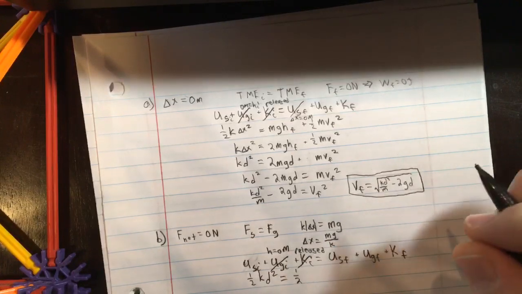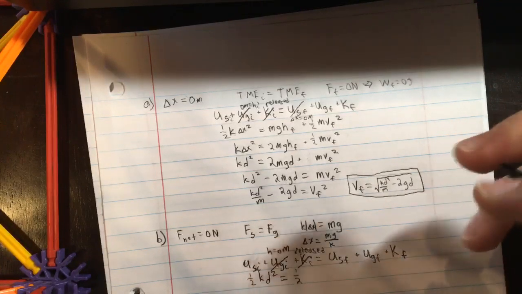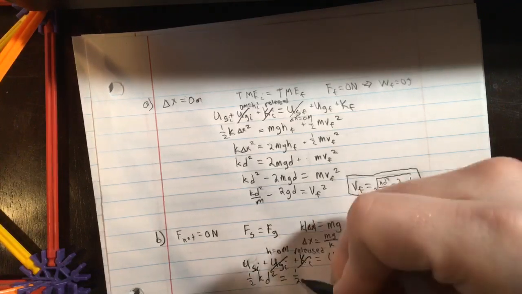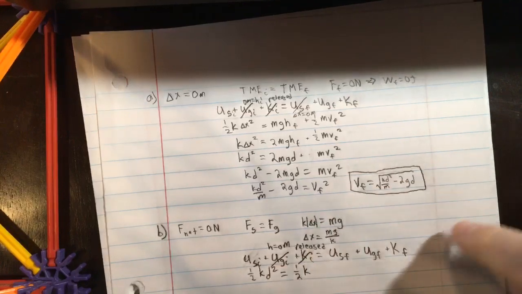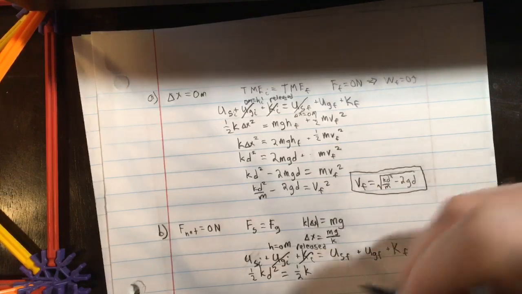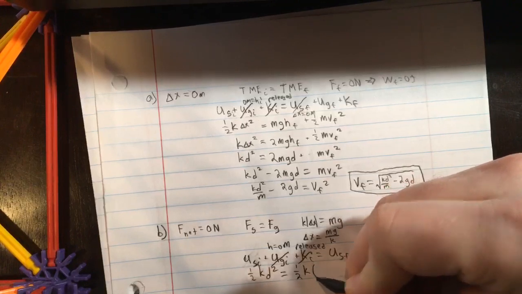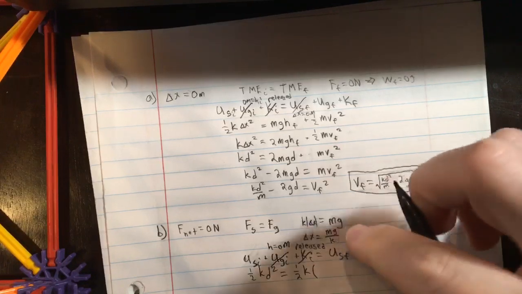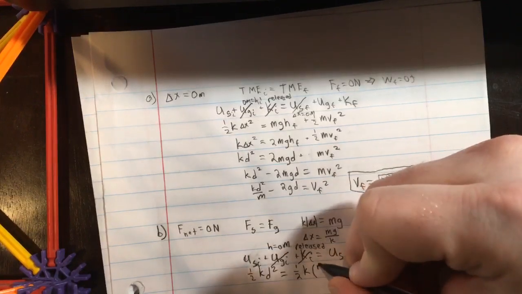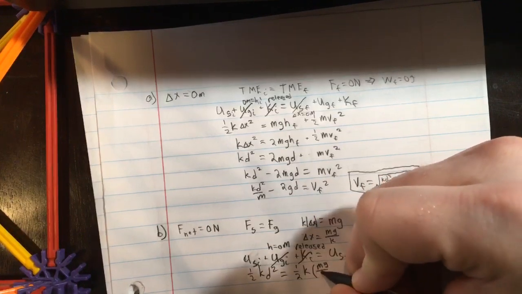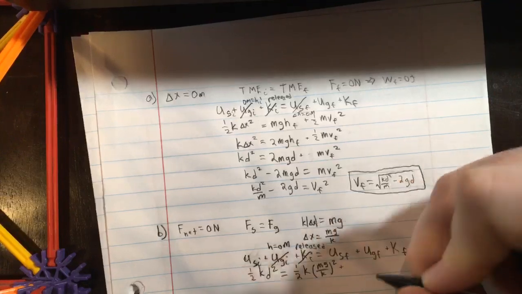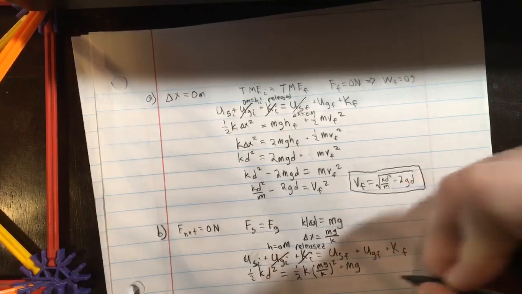1/2. Why do you always want to use kinematics? Kinematics is unnecessary. 1/2 spring constant times the distance we're at now is going to be a little bit of a mess because we started out, actually no, we can just use this. What am I saying? Yeah, so mass times acceleration due to gravity divided by spring constant all squared, plus gravitational potential energy is mass times acceleration due to gravity.